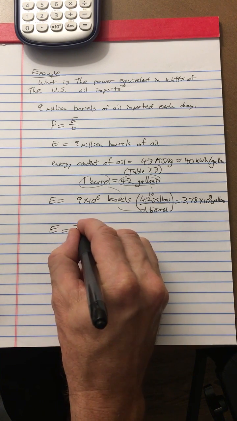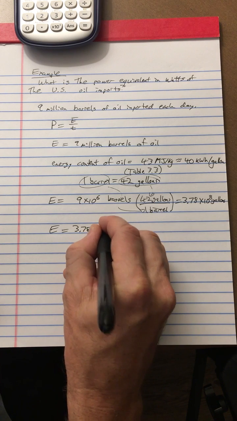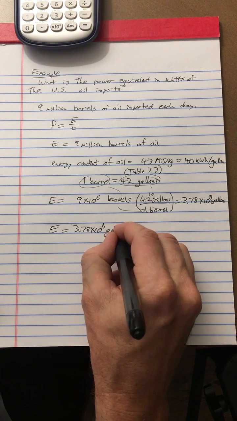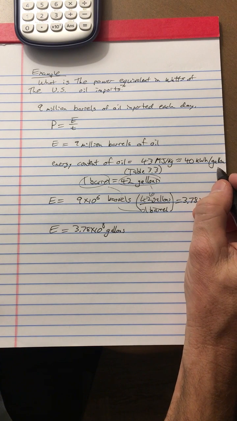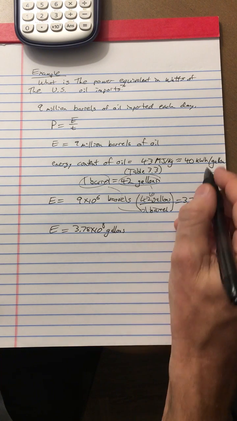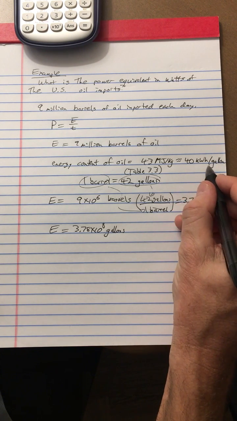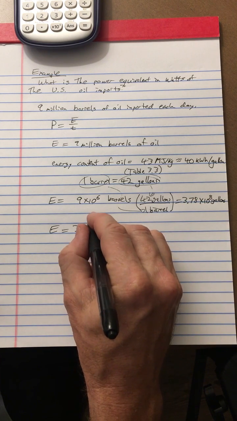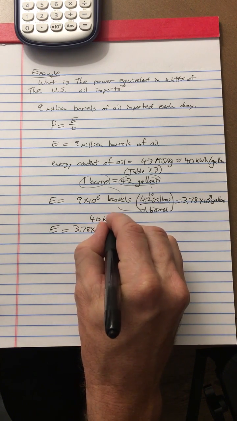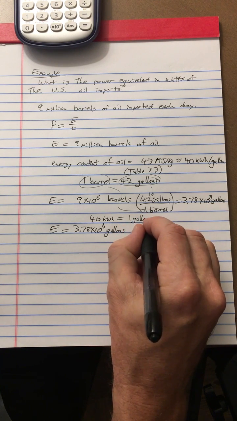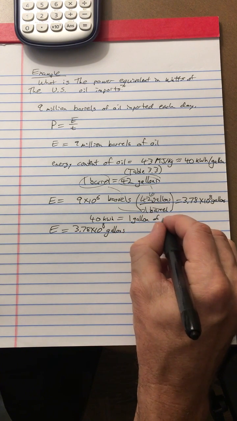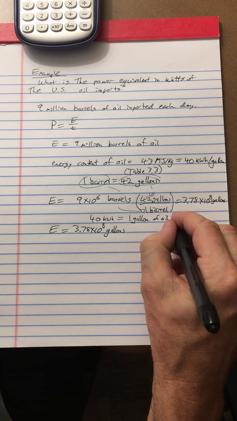E equals 3.78 times 10 to the 8 gallons. And my conversion is that there are 40 kilowatt hours per gallon. So I could write that as 40 kilowatt hours of energy equals the energy in 1 gallon of oil equivalent.